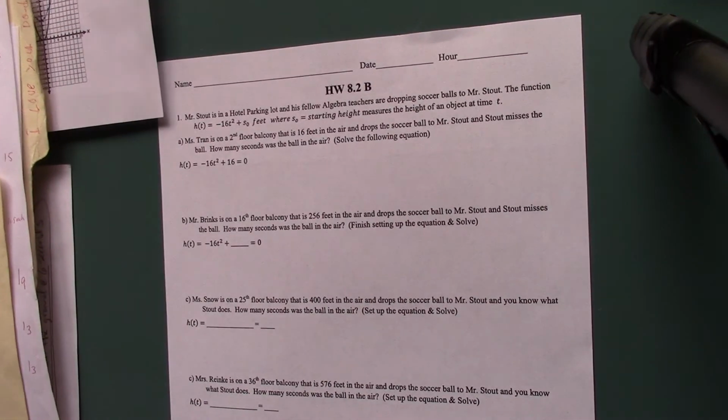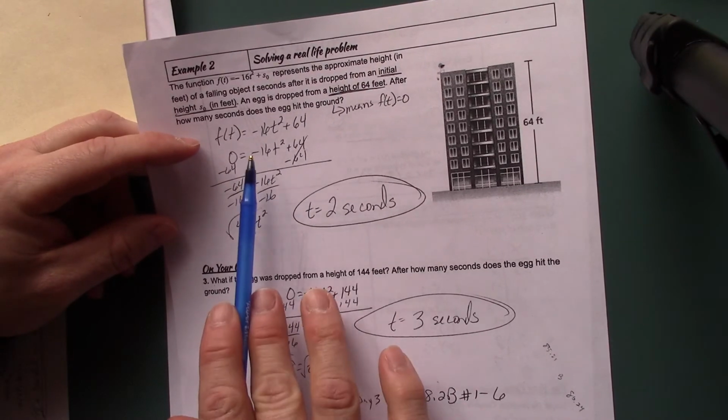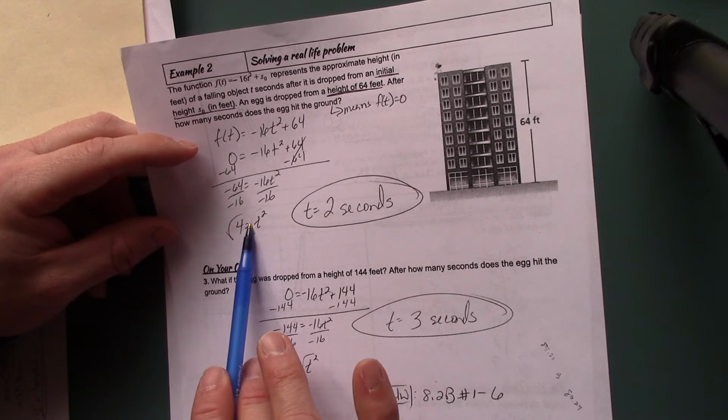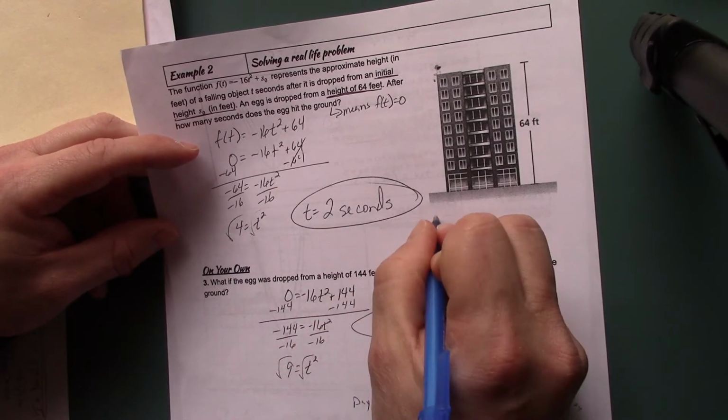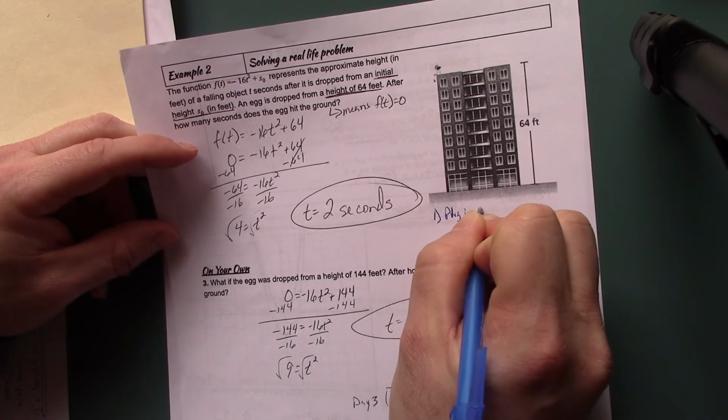On the other side, it's going to be just like the problems we just got done with, where you're setting them equal to 0. You're moving this by subtracting, you're dividing, and then you're square rooting. It's the same steps over and over and over. So the first step is plug in 0.